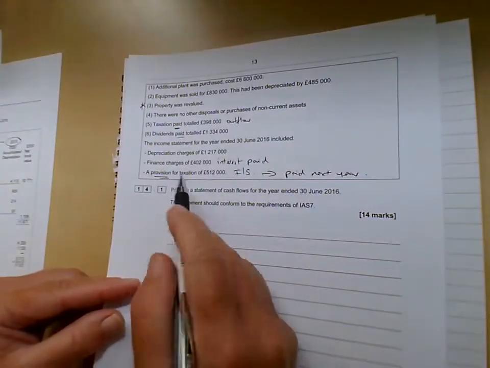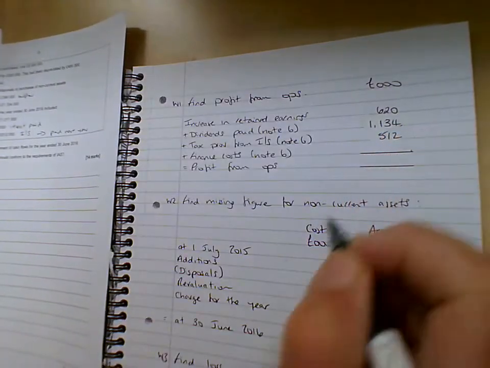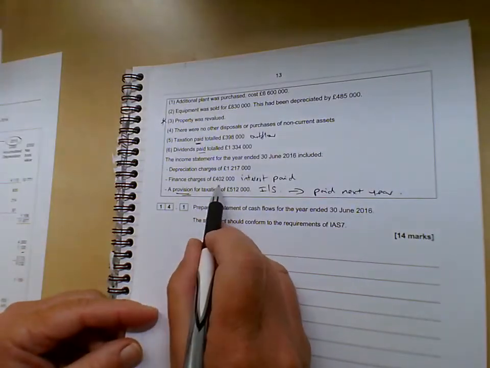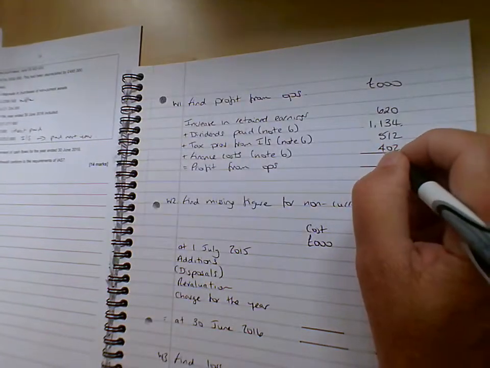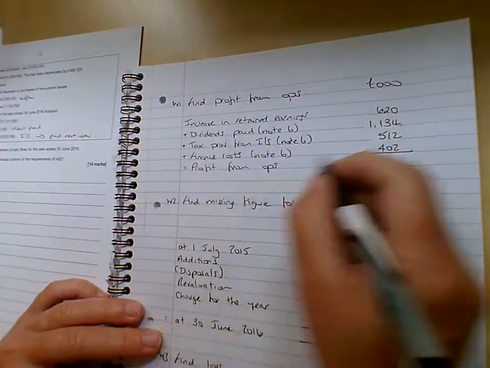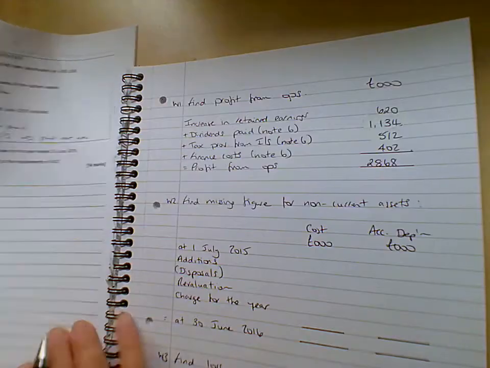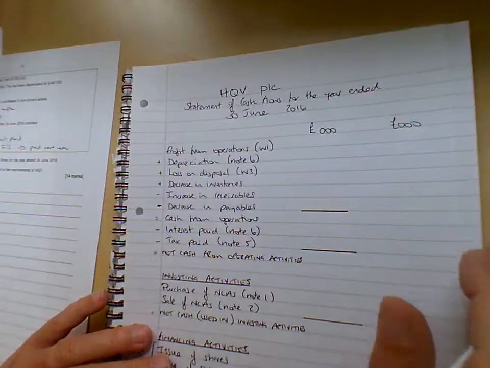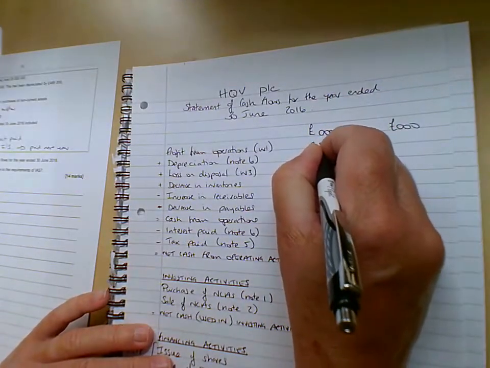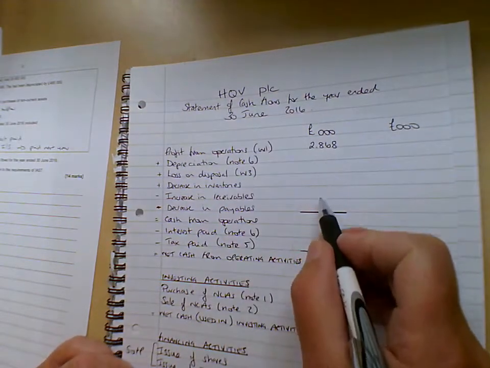The tax provision in the income statement is this figure here, 512,000. So let's add that back on as well. And then the finance cost, the interest that we paid, 402,000 goes in there. So if we add those four figures together, we get the profit from operations, which is 2,868,000. And at last, after all that, we can pop that figure into our statement of cash flows. 2,868,000 there. So that's the first step. Then we can start working through here.